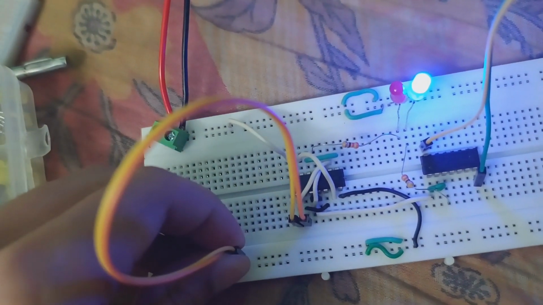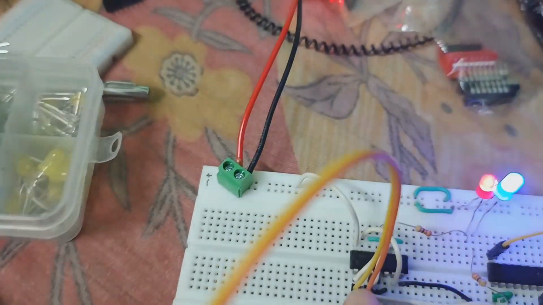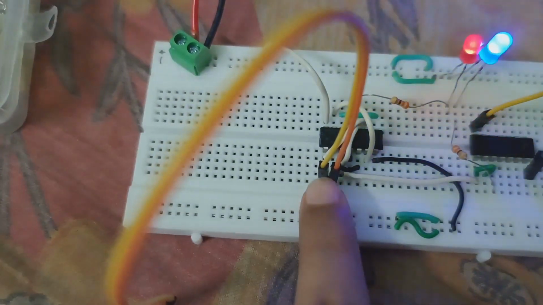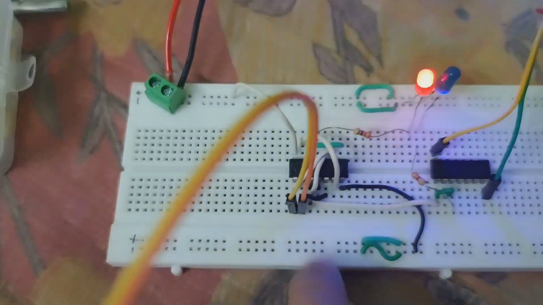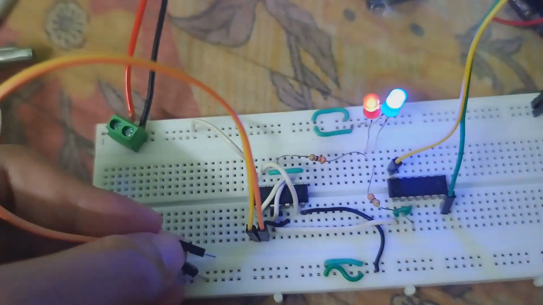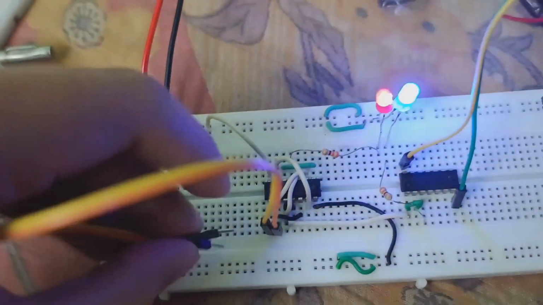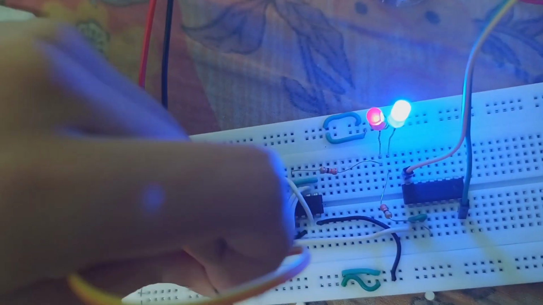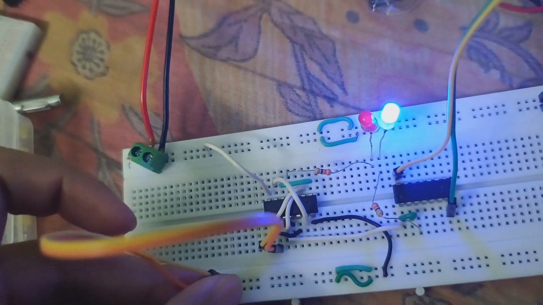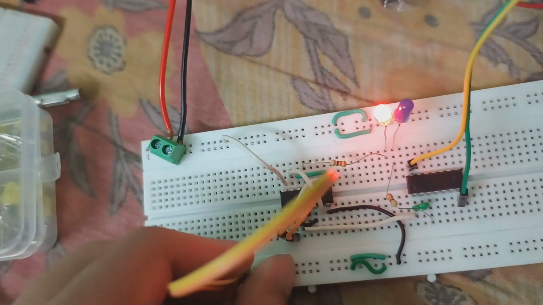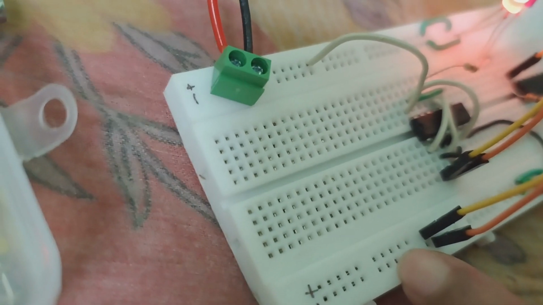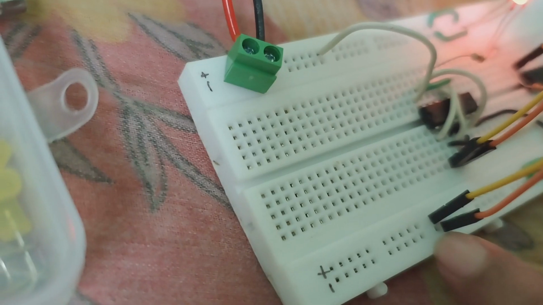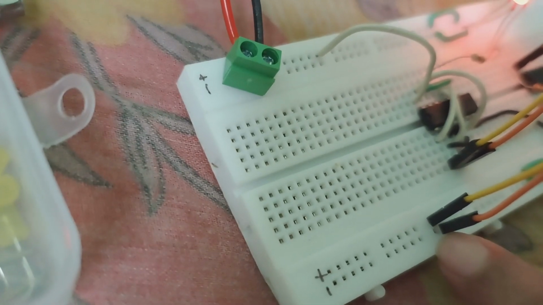So let's put it at 1 0. The yellow wire here is the first input A and the orange wire is the second input B. Let's give the input as 1 0. So here I have attached the yellow wire to the 5 volt power supply, means A is 1 currently, and the orange one to the ground, means the B input is 0.